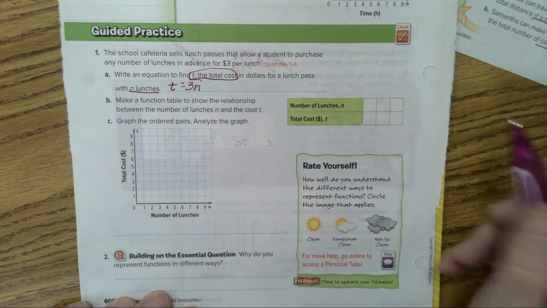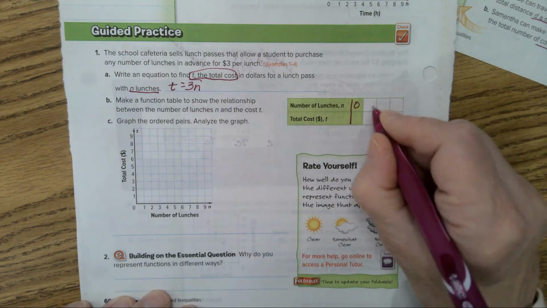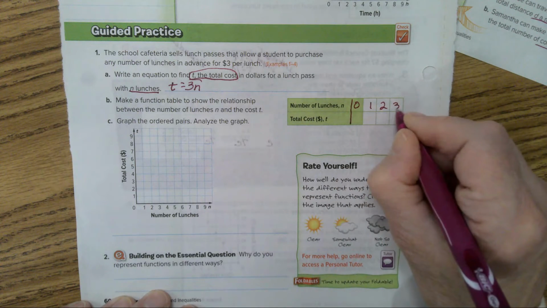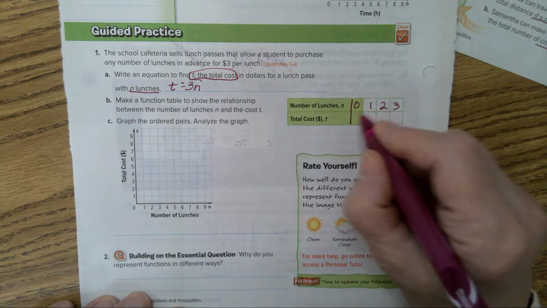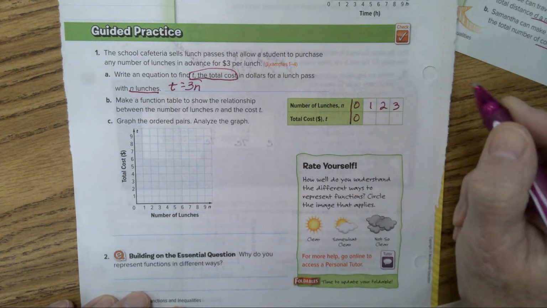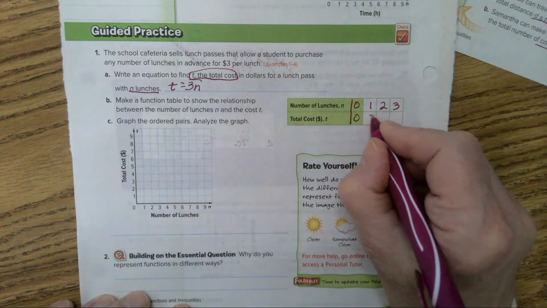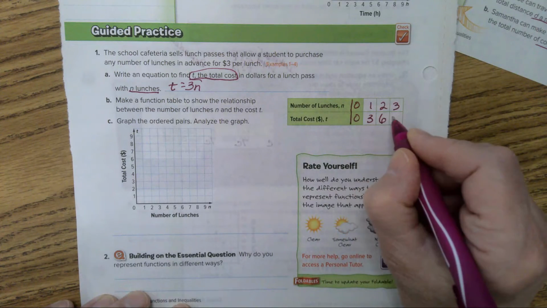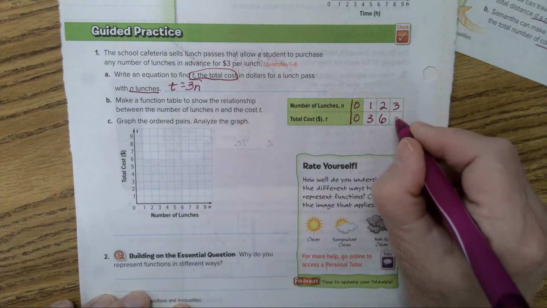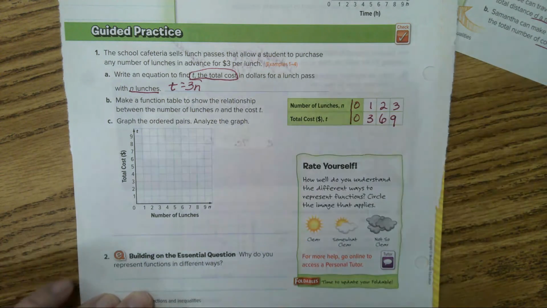Make a function table to show the relationships. Okay, I'm going to just put in an extra box. I'm going to go 0, 1, 2, 3. All right. If you buy 0 lunches, how much is it going to cost you? $0. If you buy 1 lunch, 1 times 3 is 3. If you buy 2 lunches, 2 times 3 is 6. 3 lunches is going to cost you 9. Any questions?